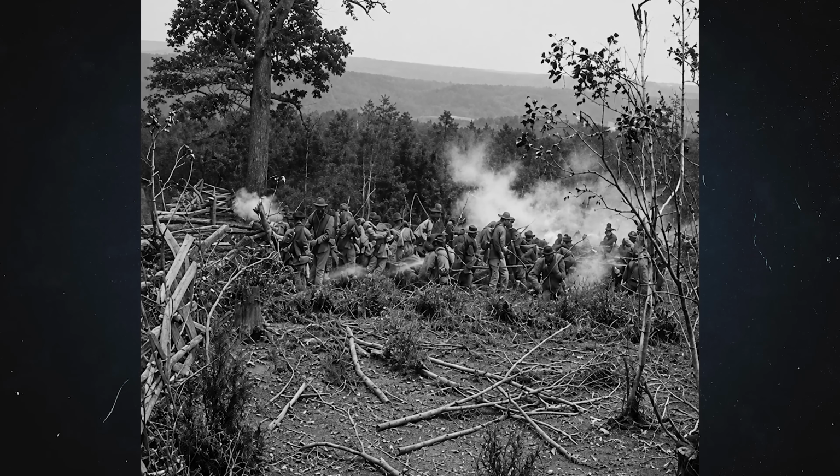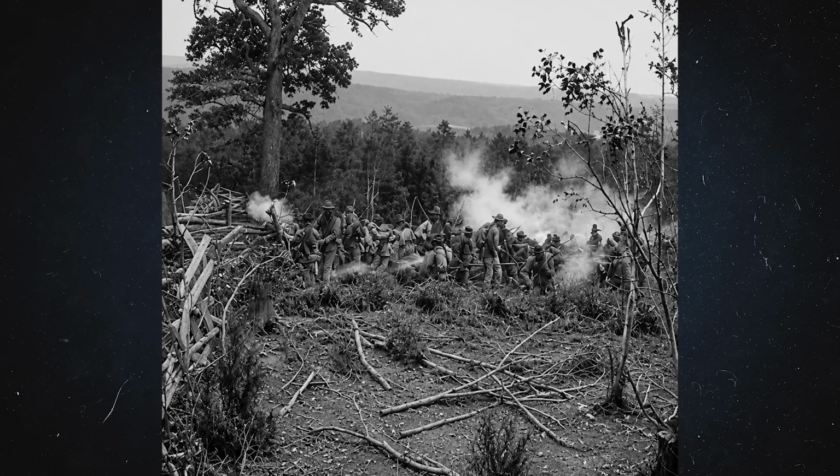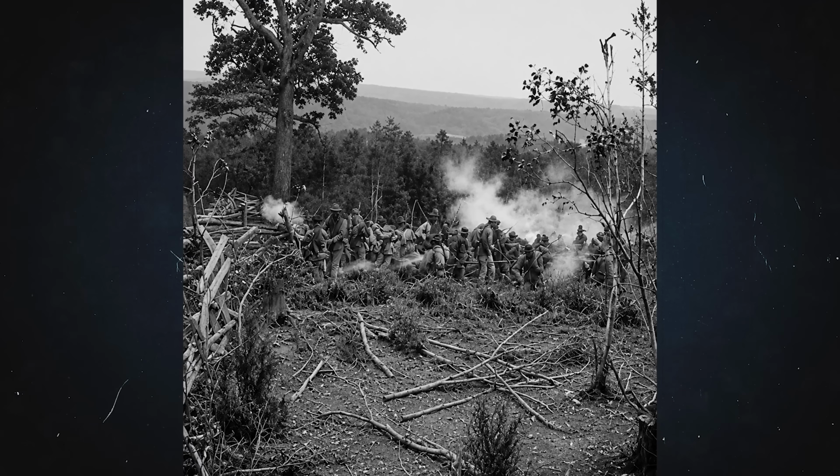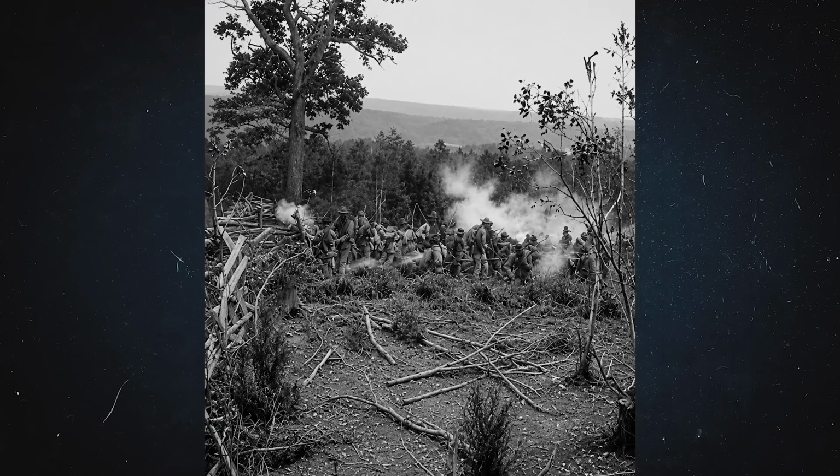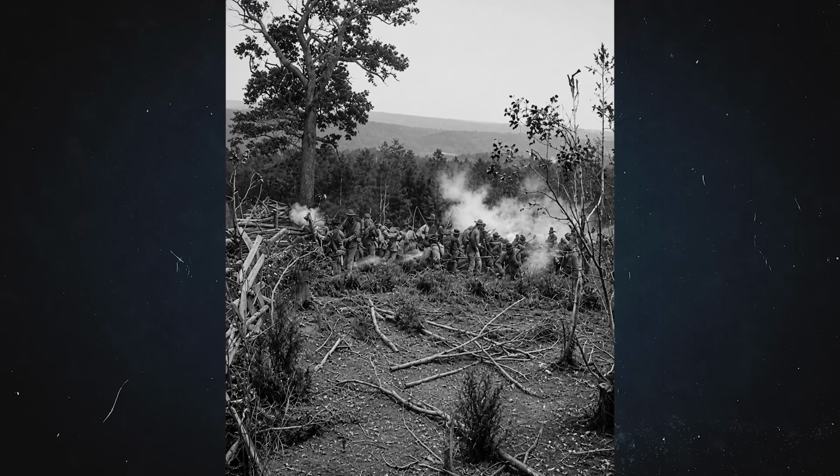Grant, who had already been building a record of success in the West, had his reputation strengthened enough to be called to Washington to take supreme command of the Union armies.